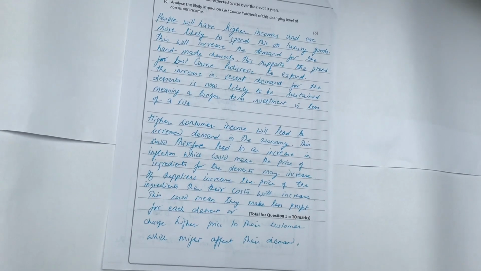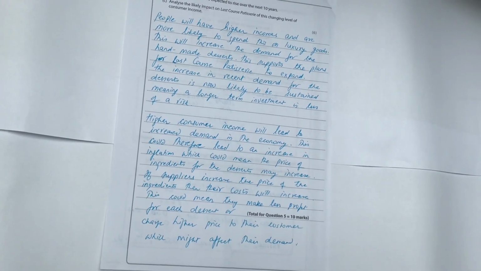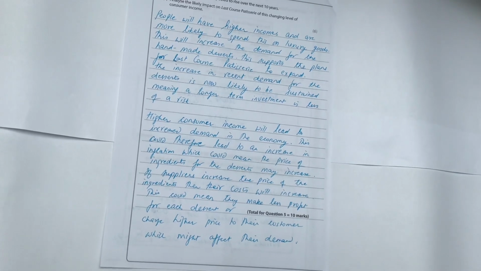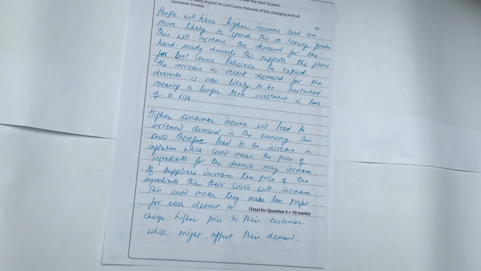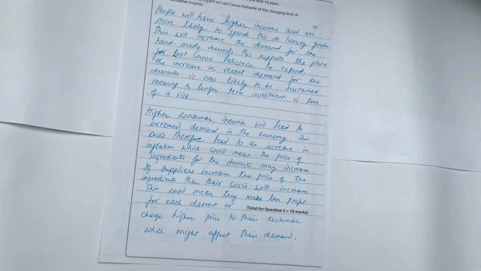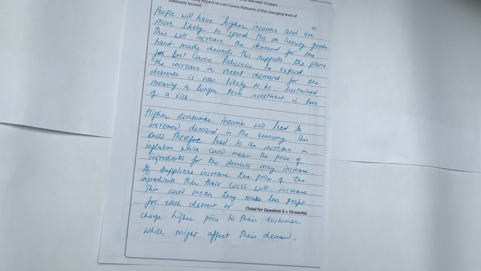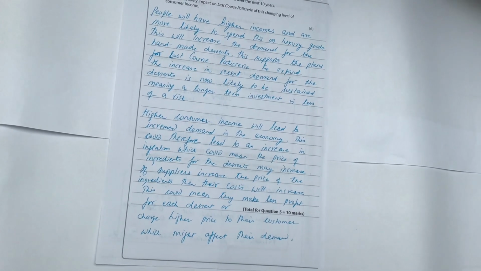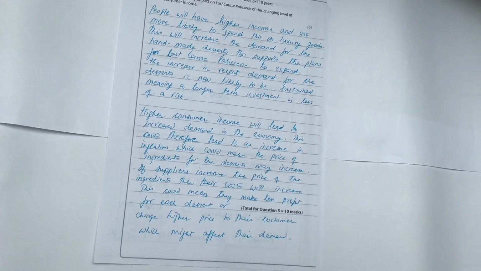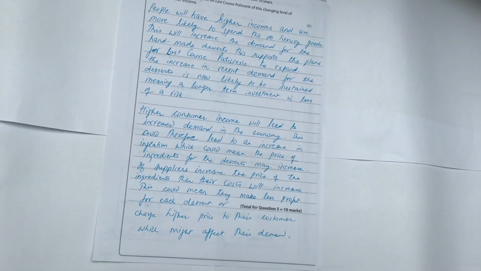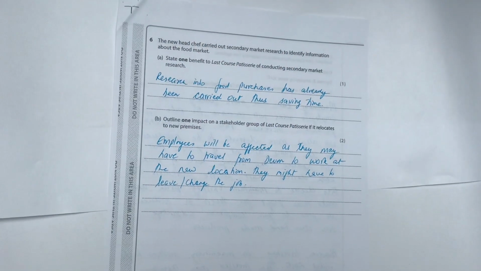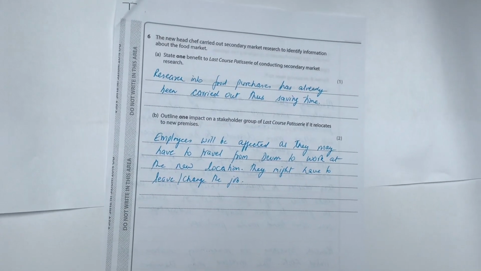This could therefore lead to an increase in inflation, which could mean the price of ingredients for the desserts may increase. If suppliers increase the price of the ingredients, then their costs will increase. This could mean they make less profit for each dessert or charge a higher price to their customers, which might affect their demand.